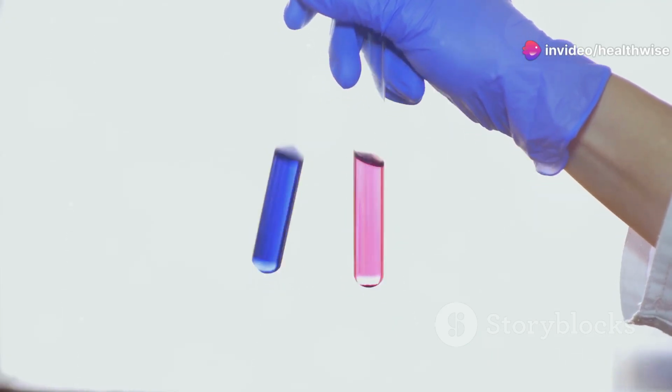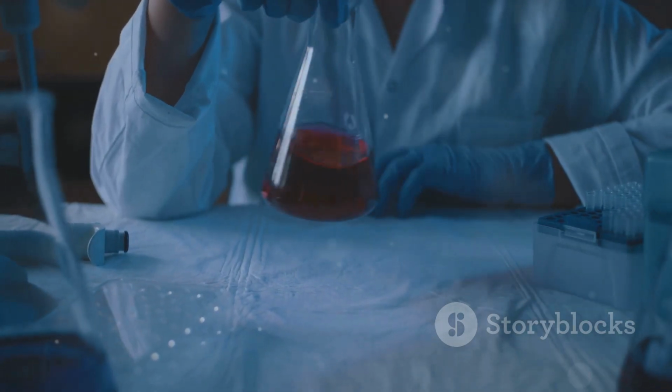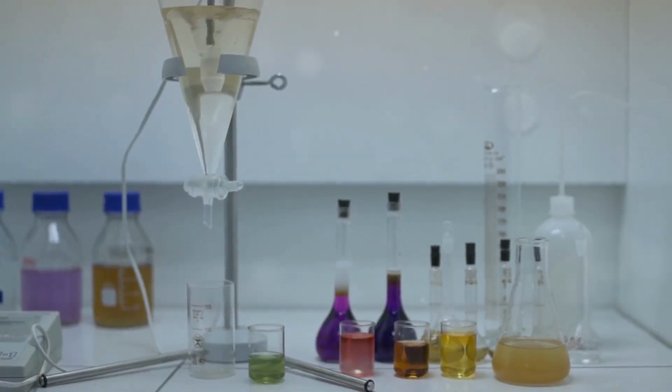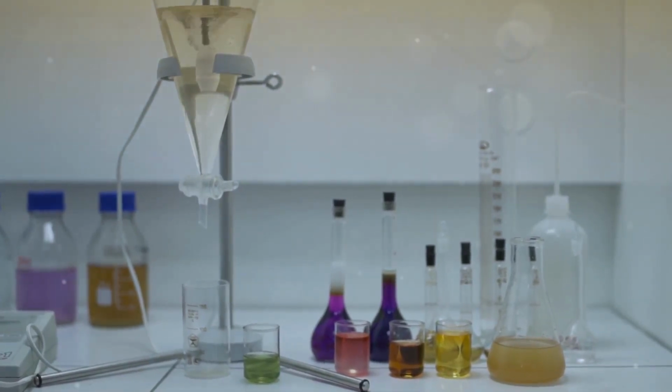Litmus, 4.5 to 8.3, red to blue. Methyl orange, 3.1 to 4.4, red to yellow. Methyl red, 4.2 to 6.3, red to yellow. Phenol red, 6.8 to 8.7, yellow to red.